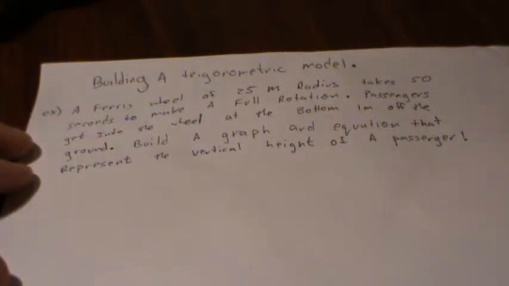Any sort of phenomenon involving like the sun or the moon, objects rotating around other objects, and things like that also could be described mathematically with these techniques.